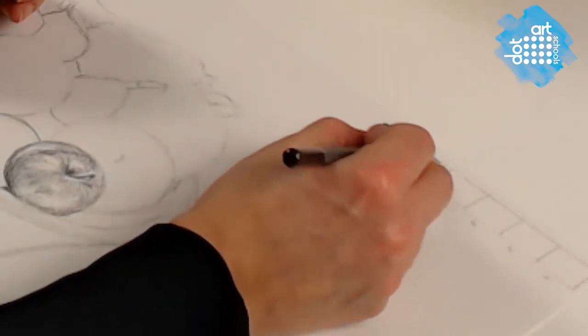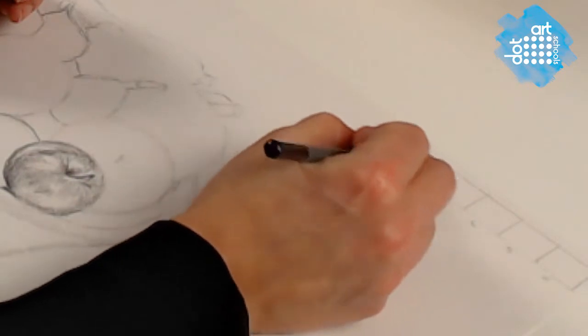So that's our darkest point in our drawing. Now number 2 will be slightly less pressure.